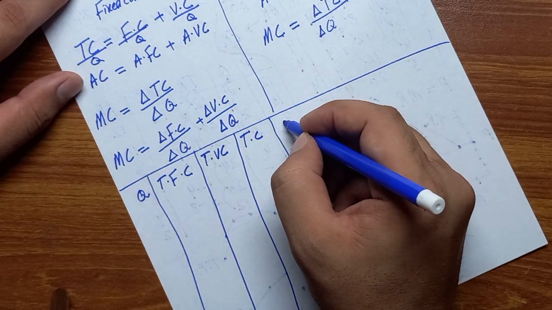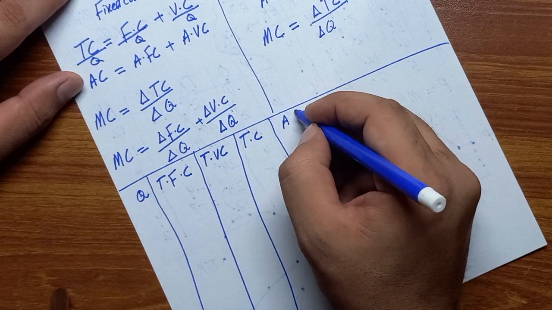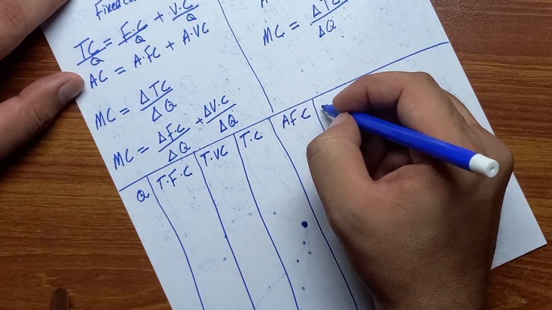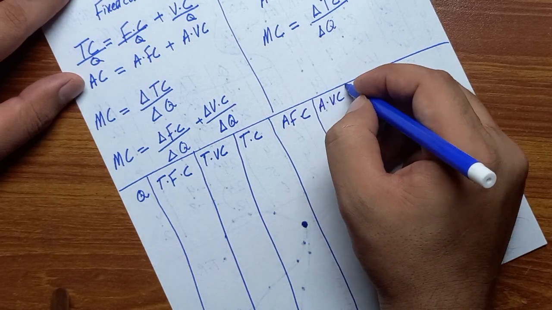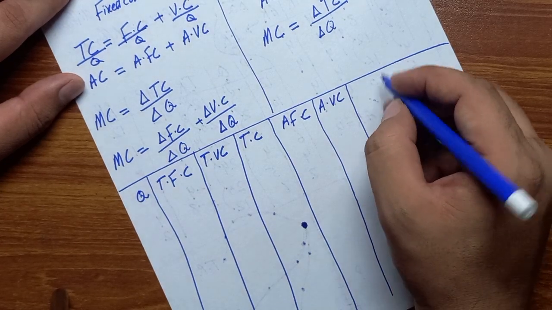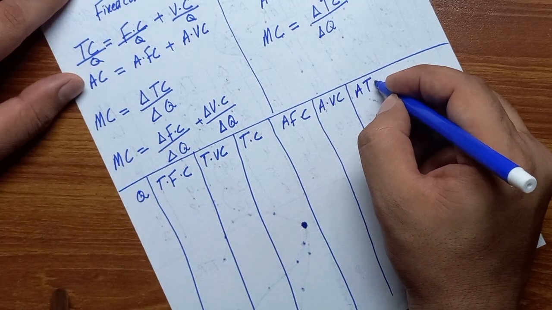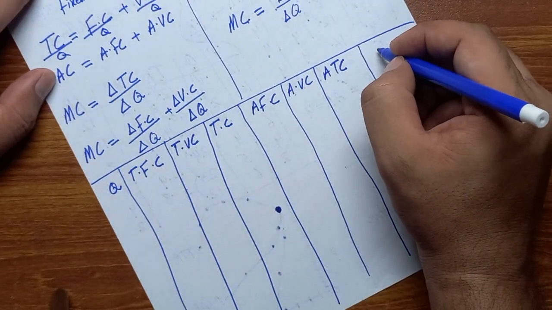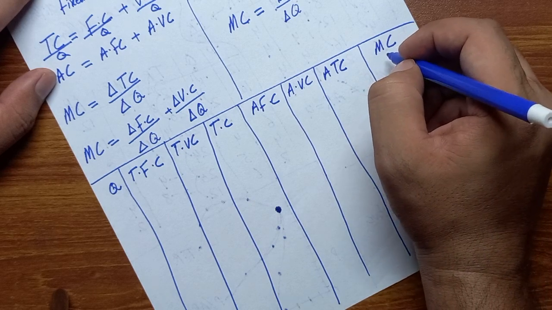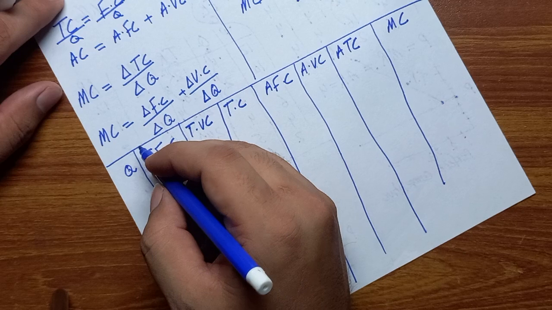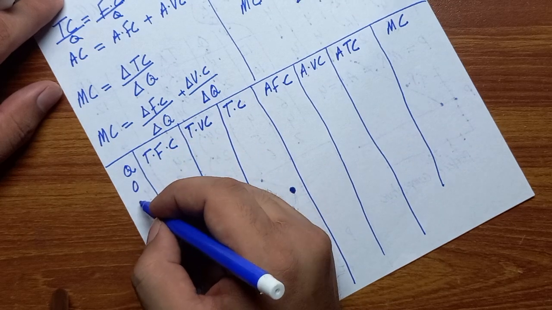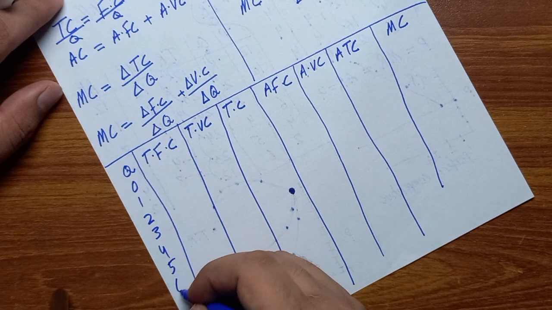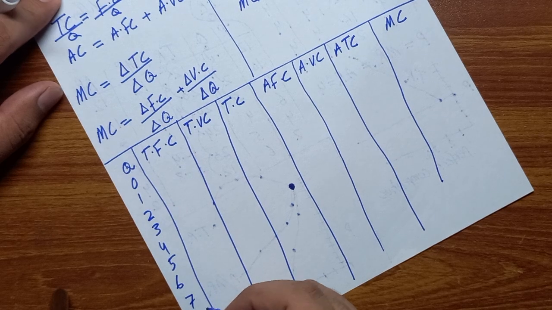After that we will have average fixed cost, average variable cost, average total cost, and the last thing is marginal cost. Let's say we have quantity 0, 1, 2, 3, 4, 5, 6, 7, 8 and so on.